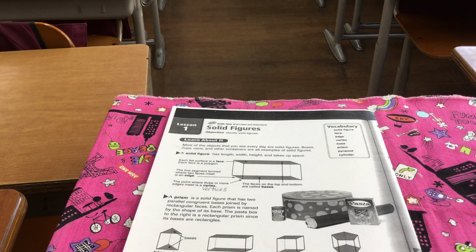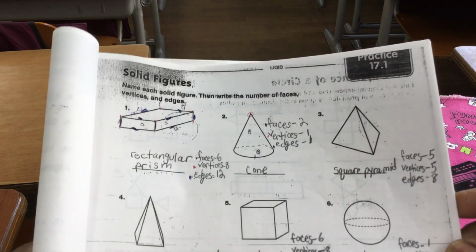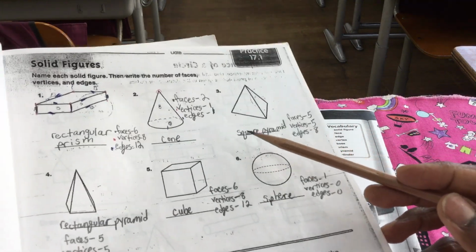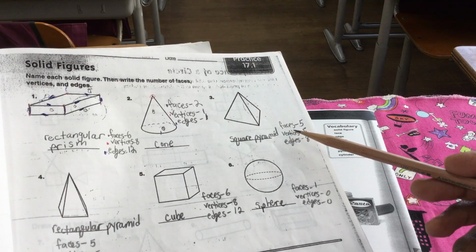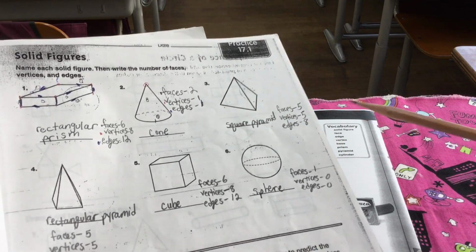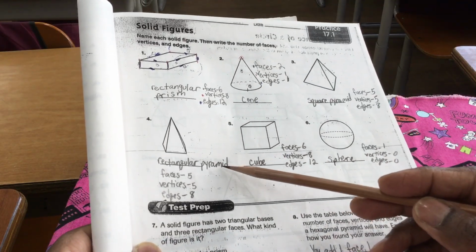For your practice activity, you needed to complete page 112. Here are our answers for last week's activities. To save time, I'll just go through them. Number 3 is a square pyramid. It has 5 faces, 5 vertices, and 8 edges. A rectangular pyramid.